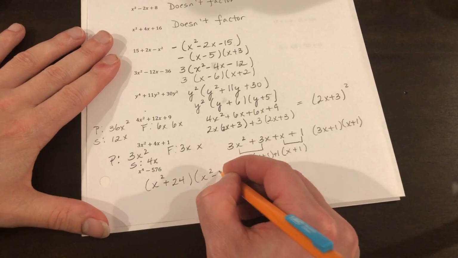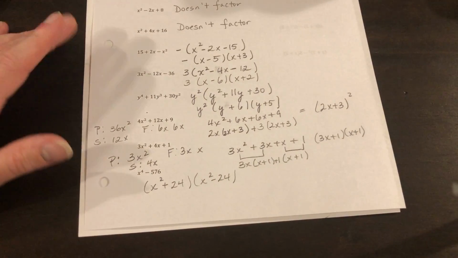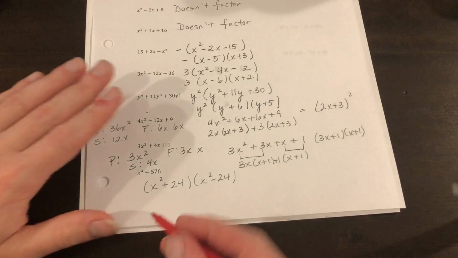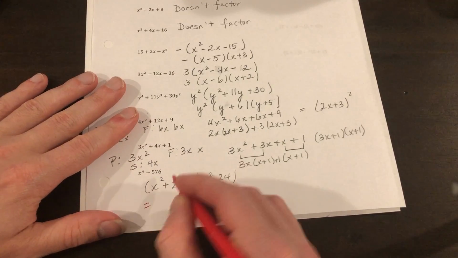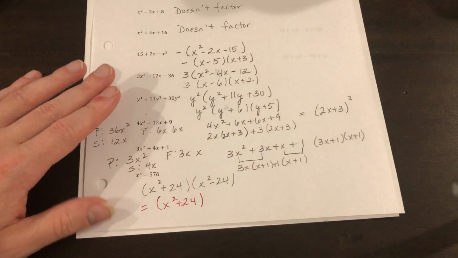And x squared minus 24, like that. Now, even though 24 is not a perfect square, I just want to show you this real quick. I don't care if you break this down. X squared plus 24 doesn't break down, so don't bother with that. That's sum of squares, never factors.